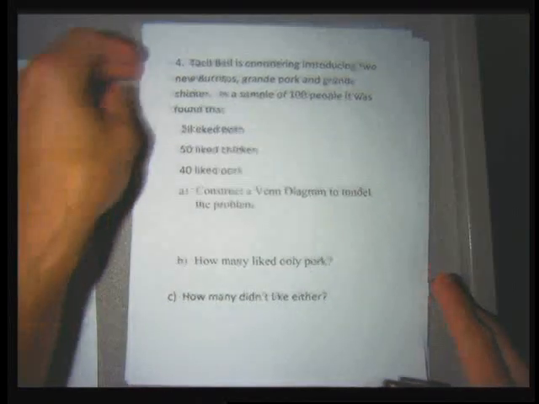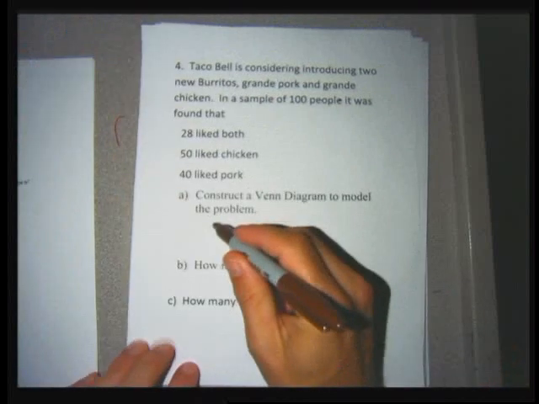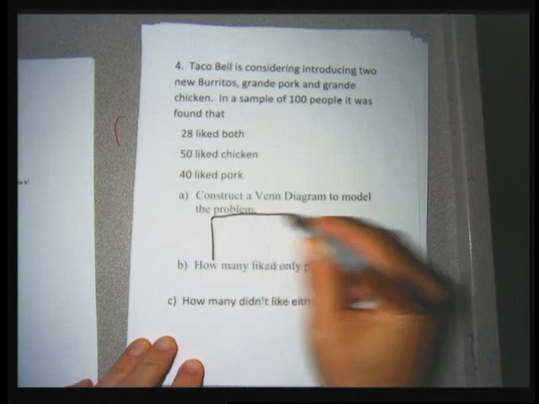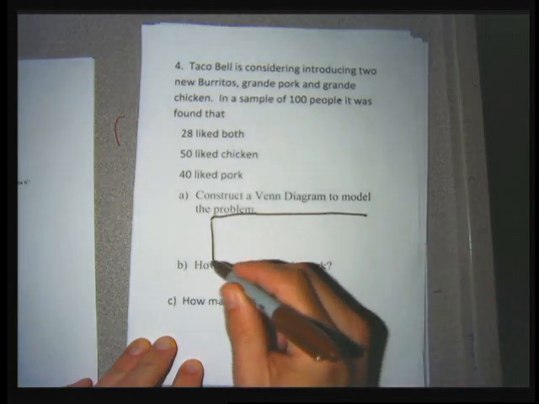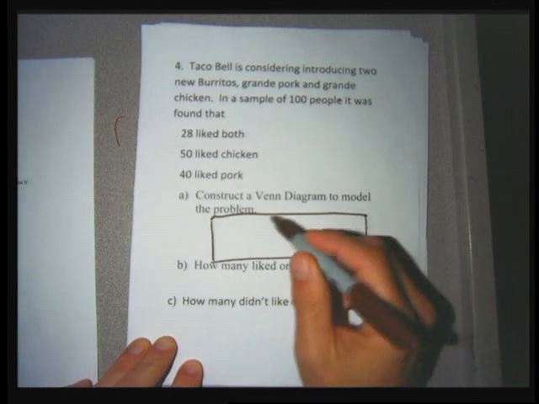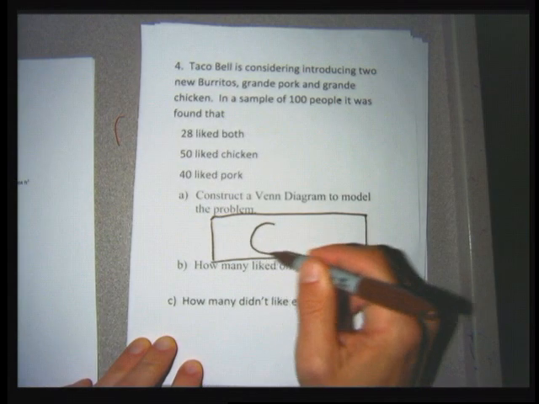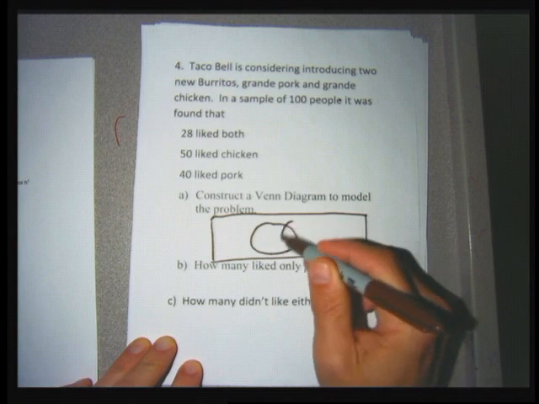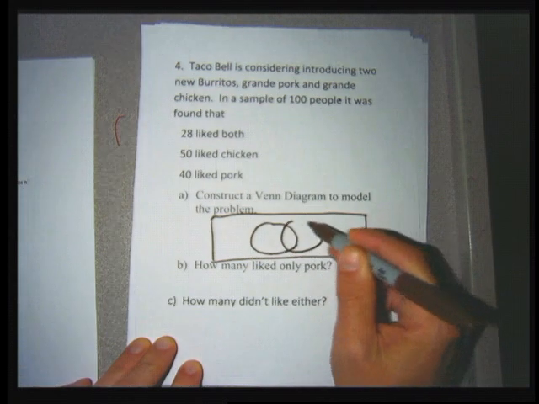Three wants me to make a Venn diagram. Again, it's something that we've done before. This is about Taco Bell making two new burritos. One burrito is a pork burrito, the other burrito is a chicken burrito. I'm going to make a Venn diagram that breaks up the 100 people that were surveyed into the types of burritos that they preferred. So I'm going to make two circles.